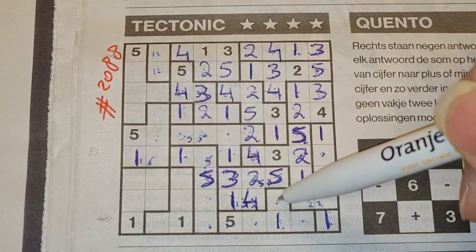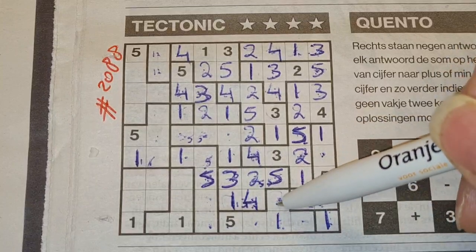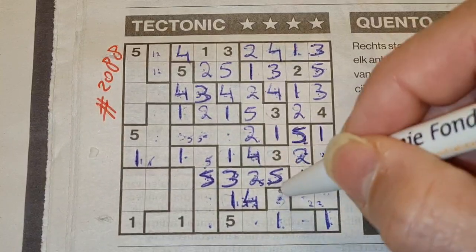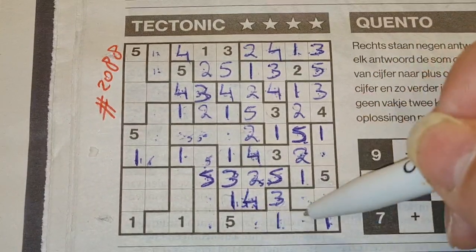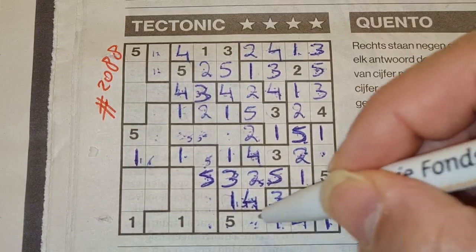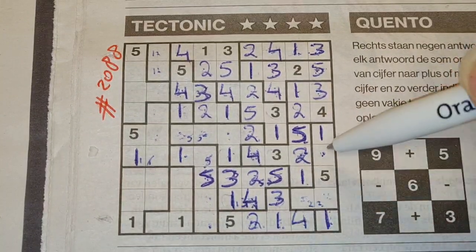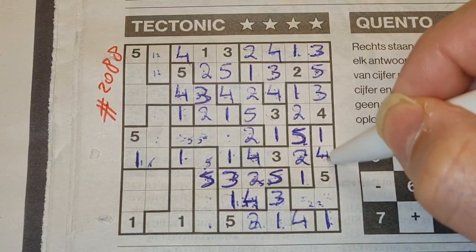This box should be a 3 because it cannot be a 1, cannot be a 2, cannot be a 4, cannot be 5. Yes, definitely a 3. 2 numbers left, the 4 and the 2. We have a 4 there, no 4 there. 4 should be here, and the 2 goes there. These 2 numbers cannot be a 4, so 1 box left for the 4 should be there.